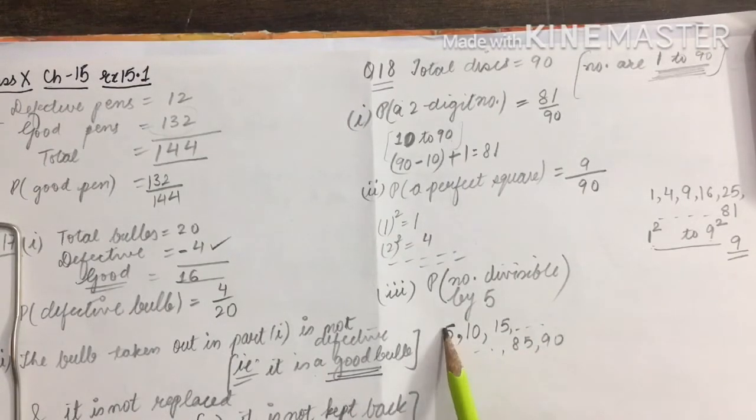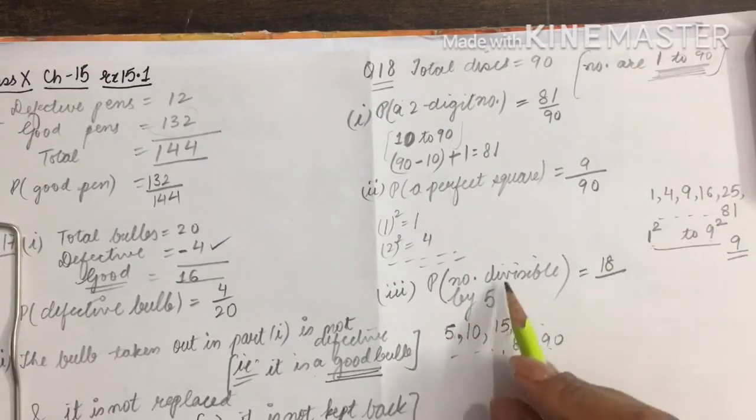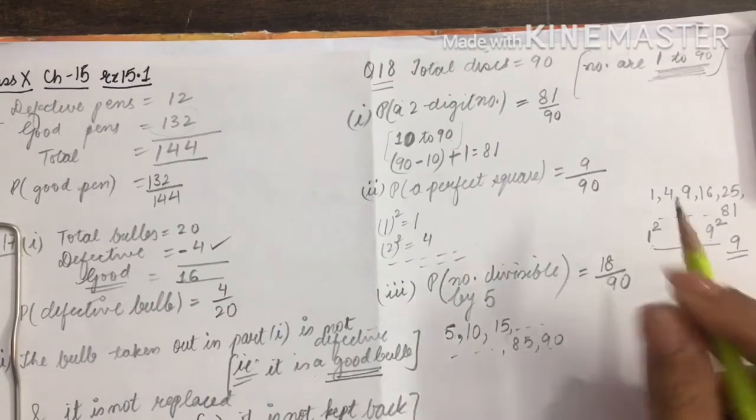This is the first multiple and this is the 18th multiple. If you just count the table of 5, this is 5 into 1, 5 into 2, the second value, 5 into 3, the third value, 5 into 4 will be 20. Going on, this will be 5 into 18. So there are 18 numbers which are divisible by 5 out of total 90.